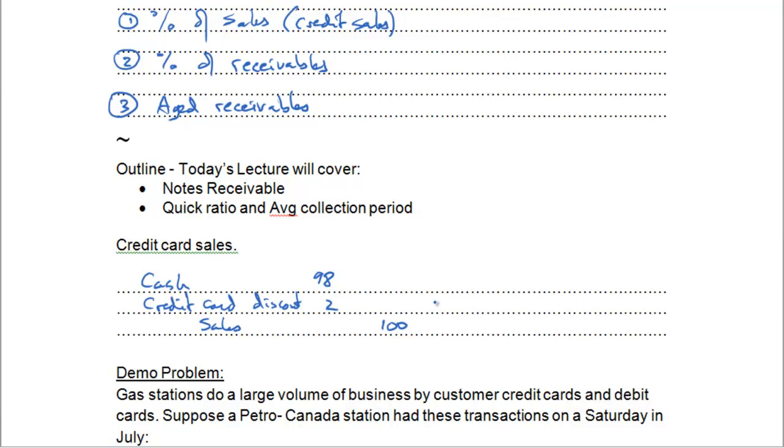The reason you would record a debit to cash is that with electronic business now, businesses get paid within a day or so, end of the day, possibly even instantaneously from Visa, MasterCard. So they get paid right away, but it costs them this 2% of sales figure. So this is an expense, credit card discount expense.